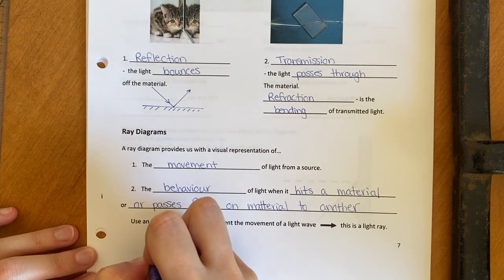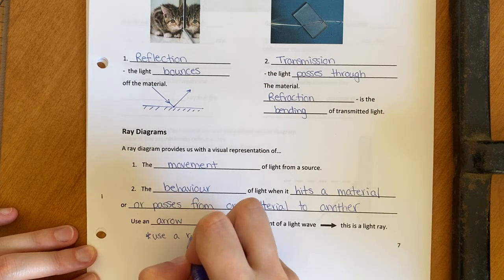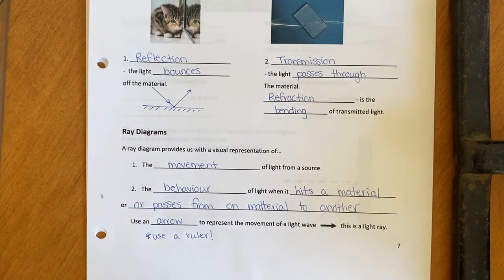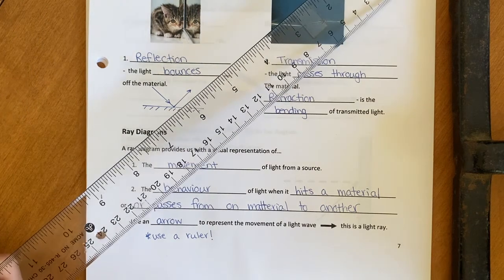So I'm just going to make a note. Use a ruler. So for this unit, you are going to need a calculator and a ruler most of the time.